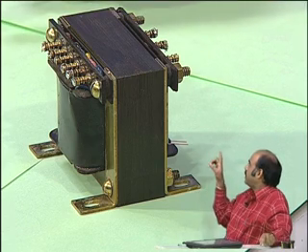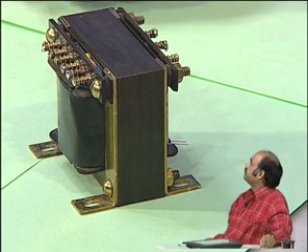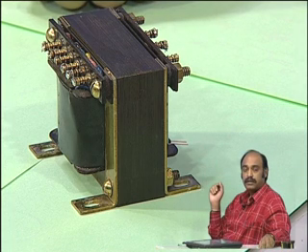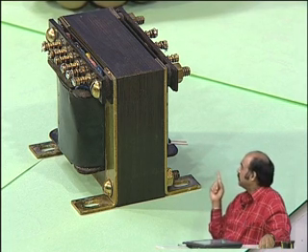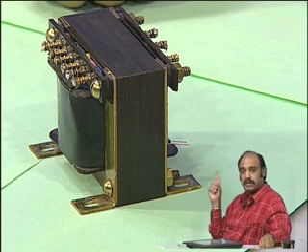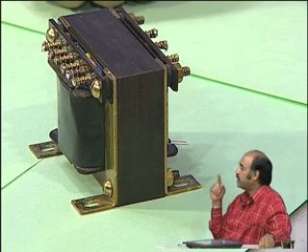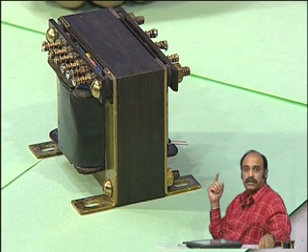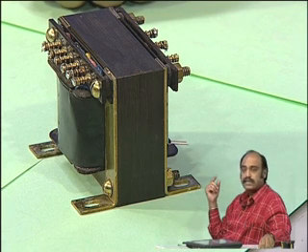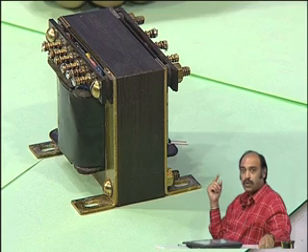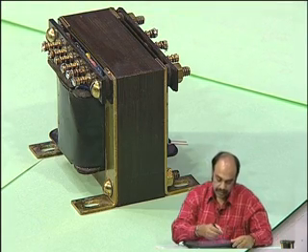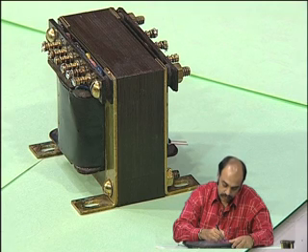Now, you see the winding at the center, which goes through a central limb. Now, this consists of both the primary and the secondary. So, the primary is wound first and then the secondary is wound on that one about the central limb. So, the core here looks slightly different. Let me give you a better idea by drawing the two dimensional view.